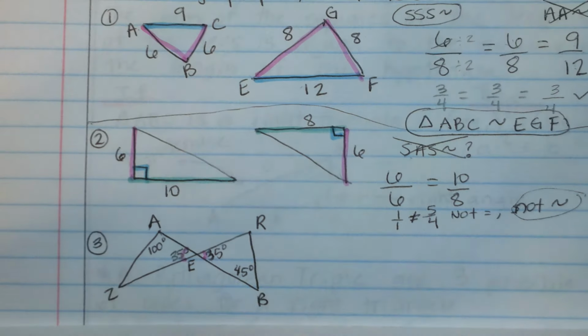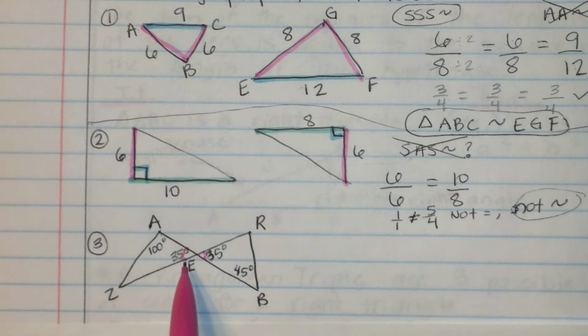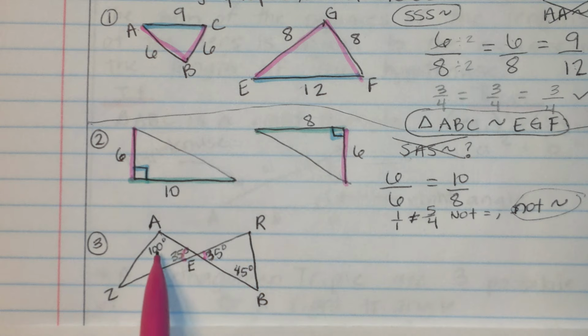Okay, so I've got angle A is 100. Right here, AEZ is 35, REB is 35, and then right here, angle B is 45. So for both of these triangles, since I know two angles, I can always find my third.